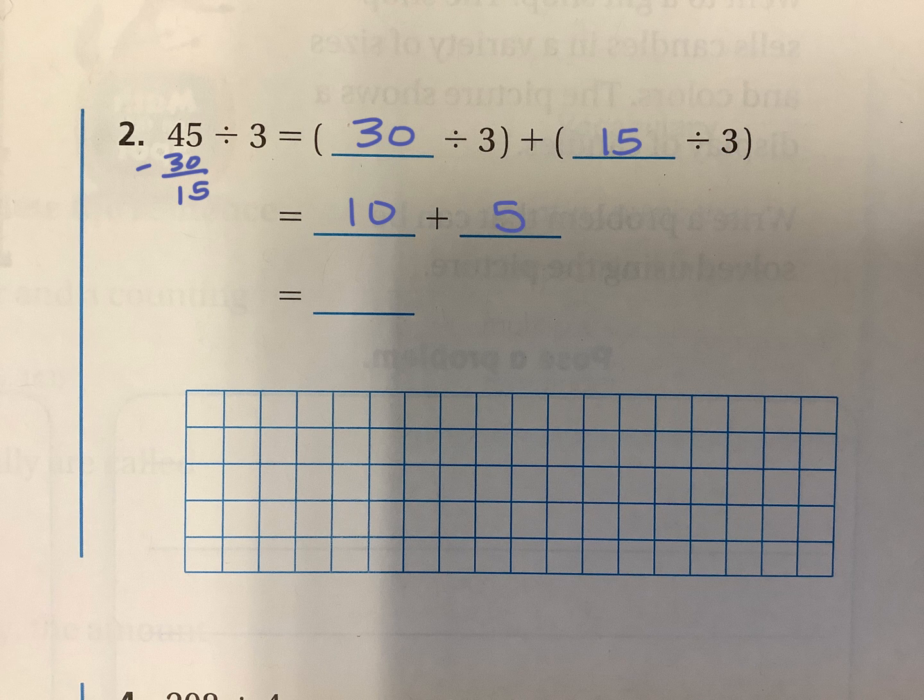And then I put them back together again. I split them apart, and then I put them back together again, Humpty Dumpty. 10 plus 5 is 15. So you remember distributive property is all Humpty Dumpty. Breaks apart, puts it back together. Let's look at how that looks visually.